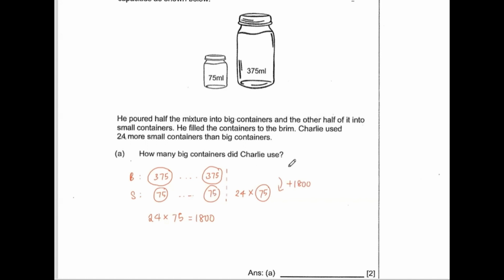Now, if we compare the right side, it seems like there is this extra 1800, but not really. The top has to be the same volume as the bottom because it's half for the big and half for the small. So on the left side, when you compare the top and bottom, there is a decrease of 1800 for it to balance. Your total volume must be the same on top and bottom. So on the right side, if there's extra 1800, then on the left side, there must be a decrease of 1800.